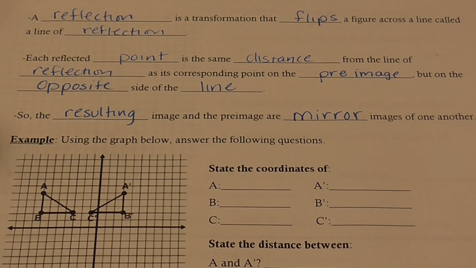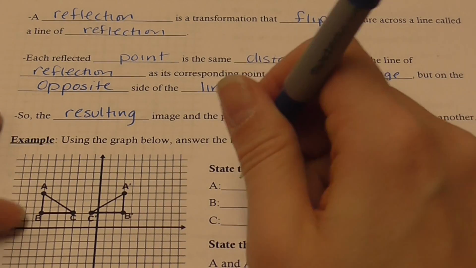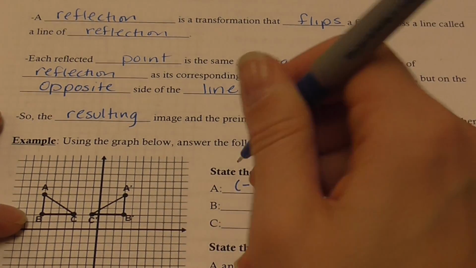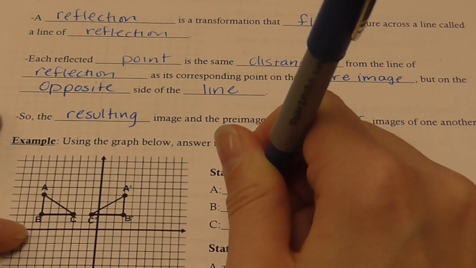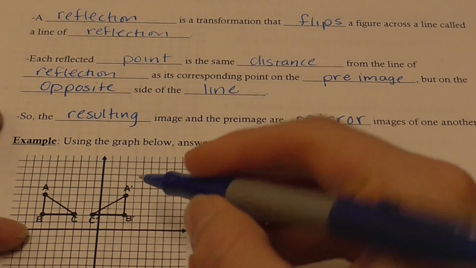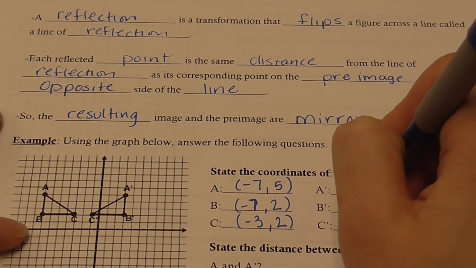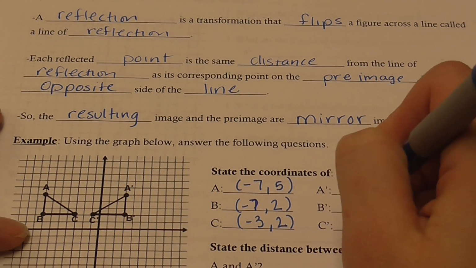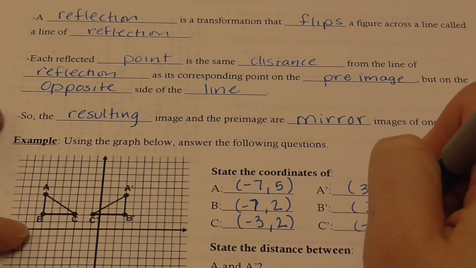Okay? So using this graph below, the coordinates of A, B, and C. The coordinates of A are negative 7, 5. The coordinates of B are negative 7, 2. The coordinates of C are negative 3, 2. All right? If you look over here, the coordinates of A prime, which is the A with the apostrophe, is 3, 5. B prime is 3, 2. And C prime is negative 1, 2.